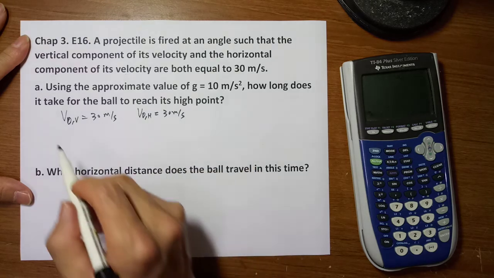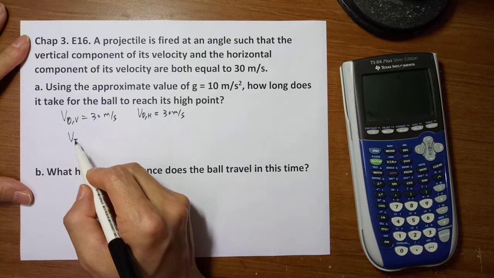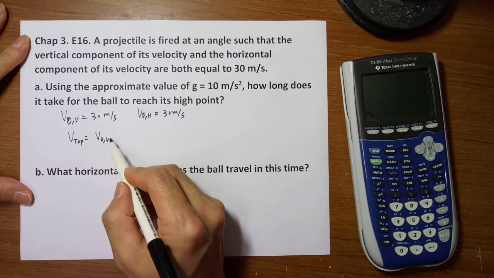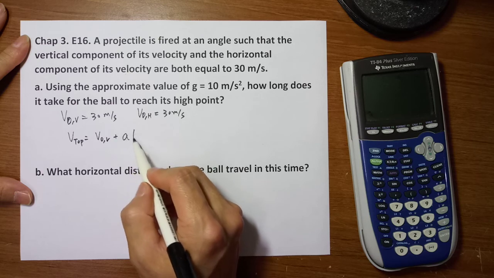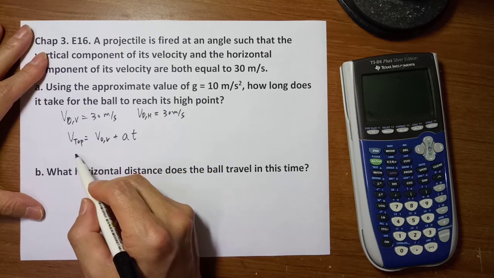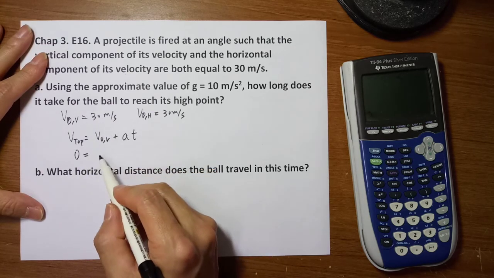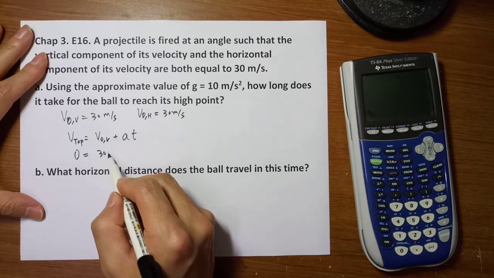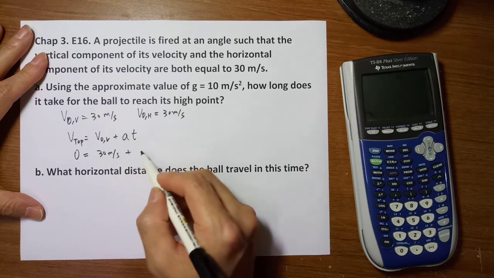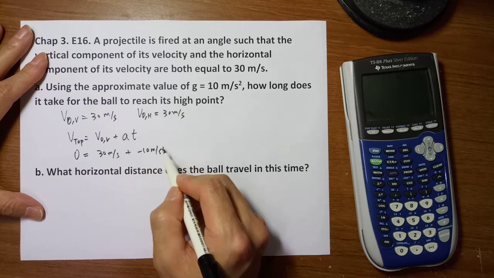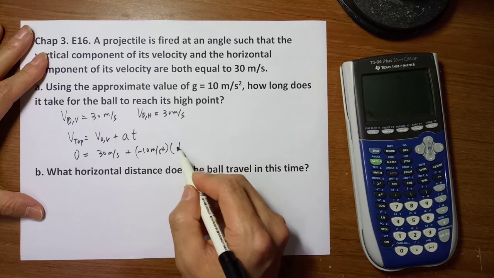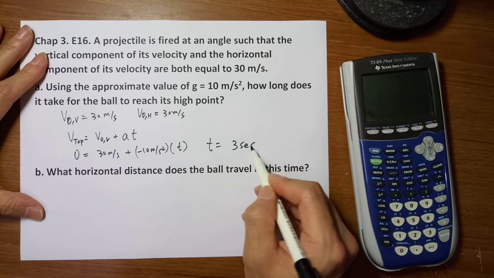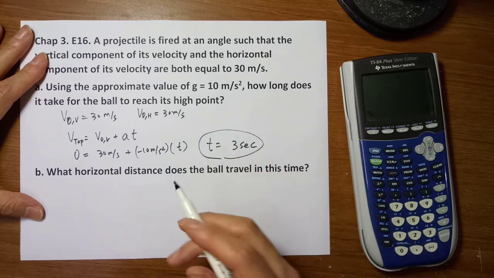Right? So v top equals v0 vertical plus at. V top equals 0 and v0 vertical is 30 meters per second plus a is negative 10 meters per second squared. And this is t. So after you calculate, t equals 3 seconds to reach the top.